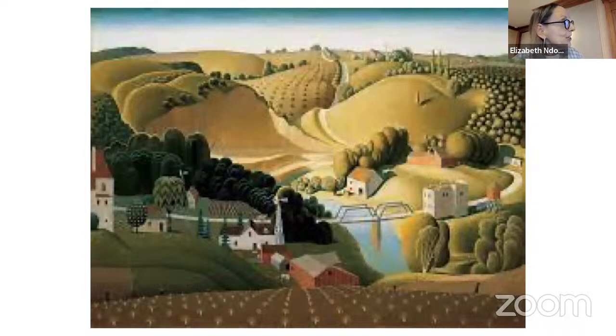So if you look at the hill on the right side with the tower or tree in the middle of it, it could be construed as a breast with perhaps a nipple in the middle of it, which is kind of an interesting segue into the fact that Grant Wood was actually a gay man.